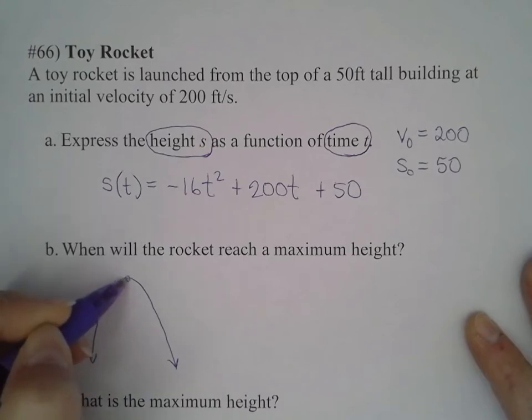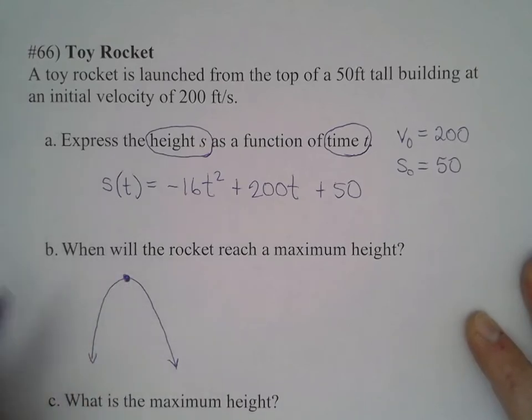Now, that doesn't necessarily mean that the toy rocket flew in the path of a parabola. It may have gone straight up and then straight down. But as time passes, the height went up, it reached a maximum height, and then gravity took over, and it began to pull it down to Earth as time passed.